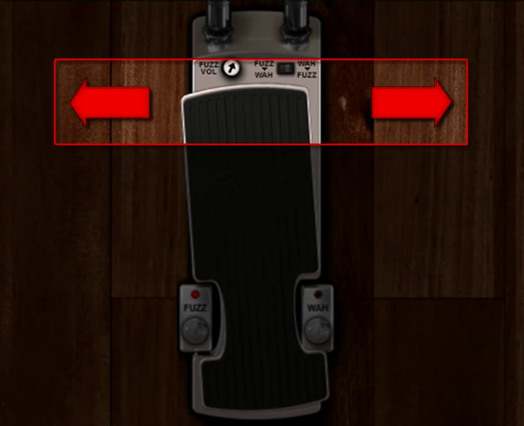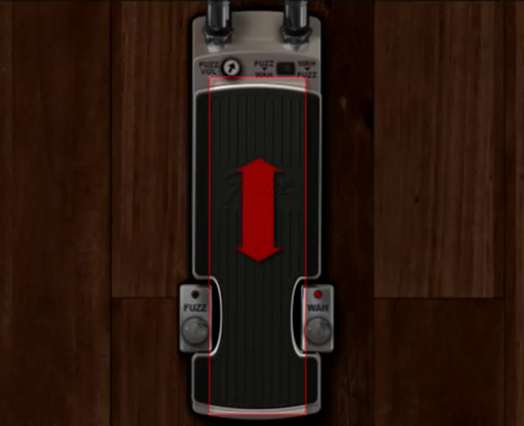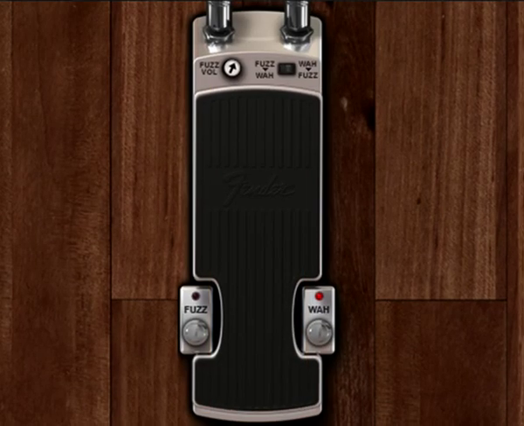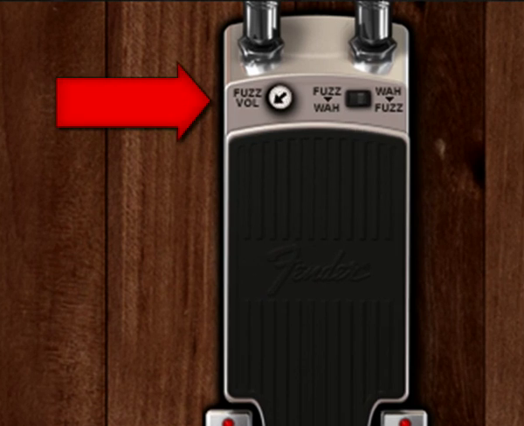By turning the pedal left and right, you can control the amount of fuzz distortion, while moving the pedal up and down controls the filter envelope of the wah effect. The fuzz circuit also has an independent volume control labeled Fuzz-wah located at the top of the pedal.